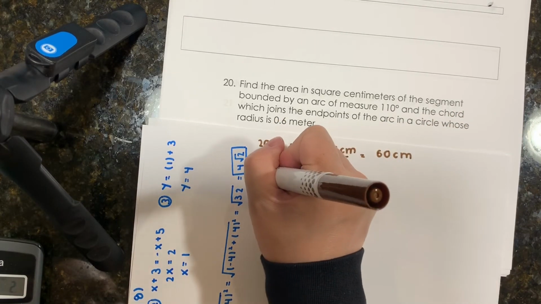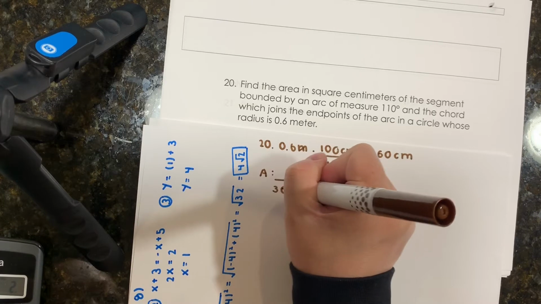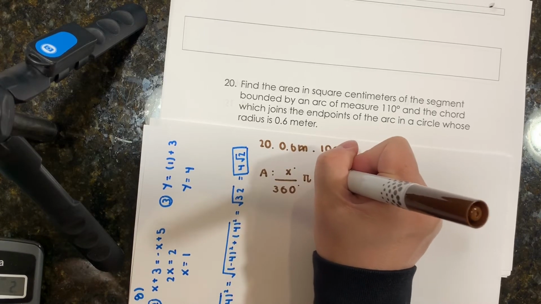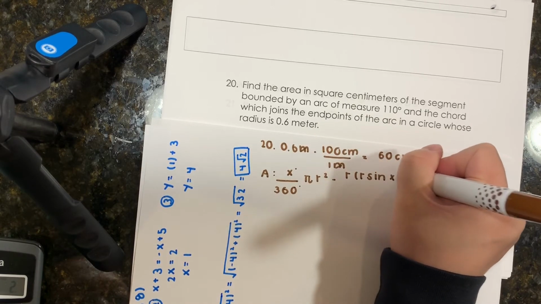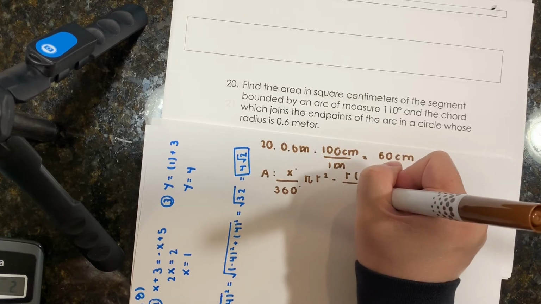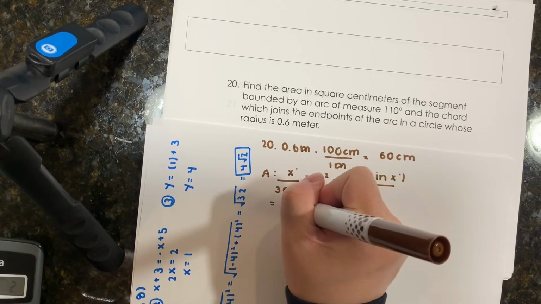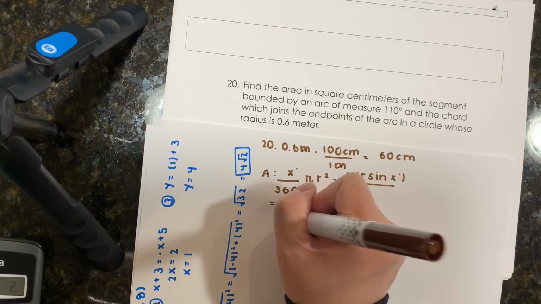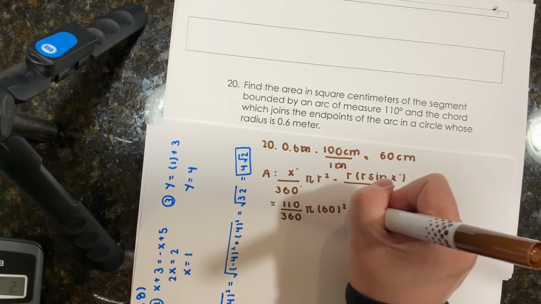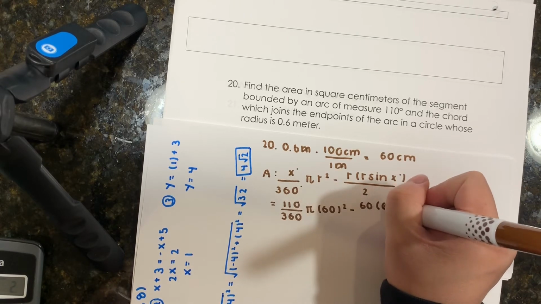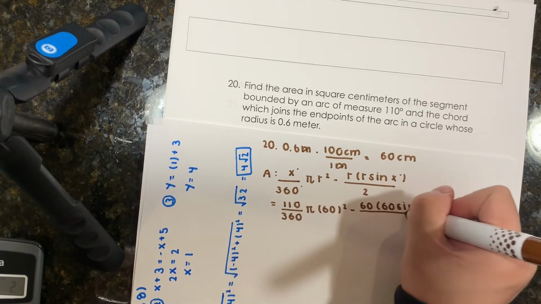Now the equation for the area of the segment is as follows. X degrees over 360 times pi times radius squared minus r times r sine of x divided by 2. So my x is going to be the 110. My radius is 60. Sine of 110 over 2.